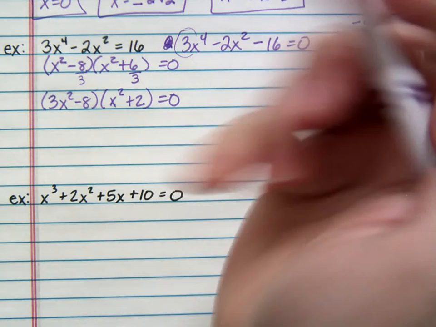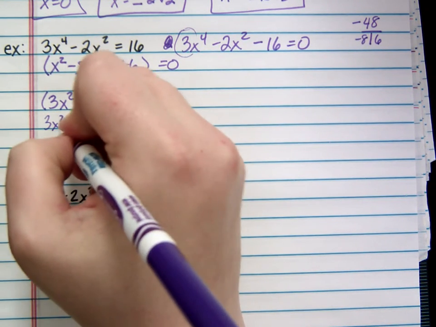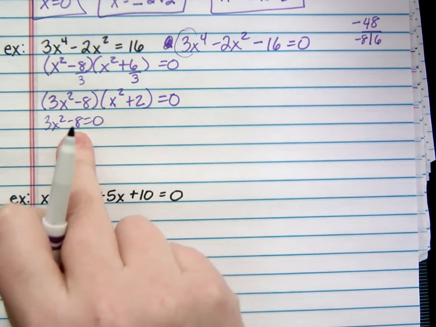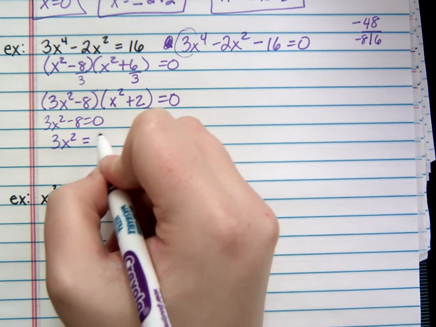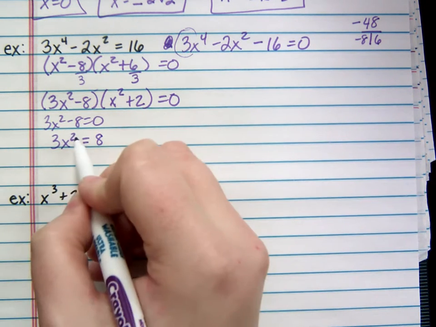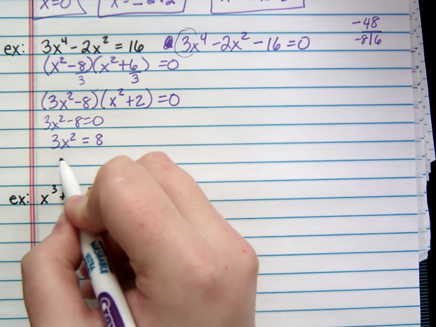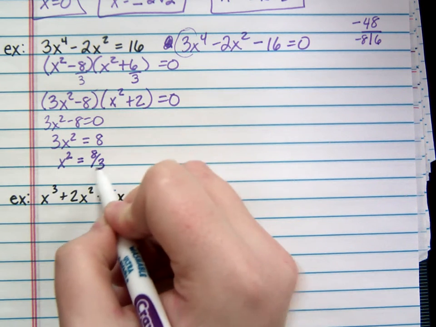Alright, now solve each factor. So if I take 3x squared minus 8, set it equal to 0, I will start solving by adding 8 to both sides. The next thing I have to do is get rid of the 3 by dividing both sides by 3. So I get 8/3. And then I square root.